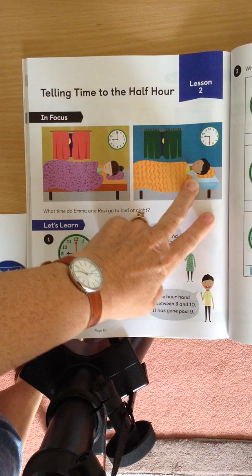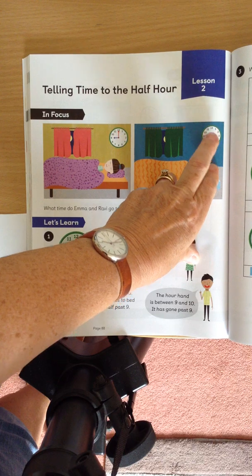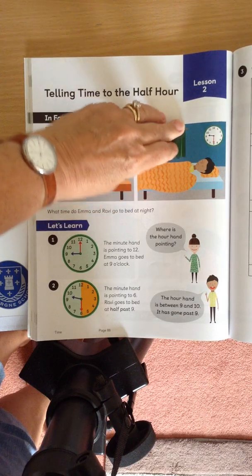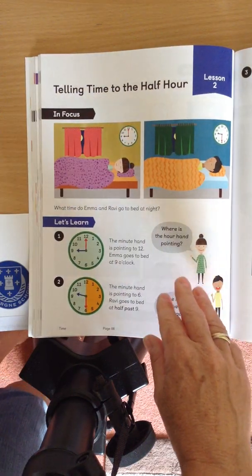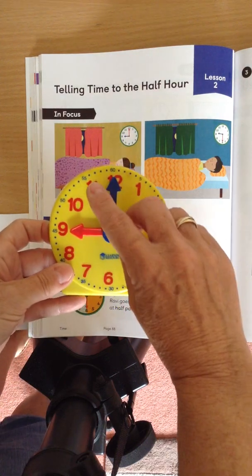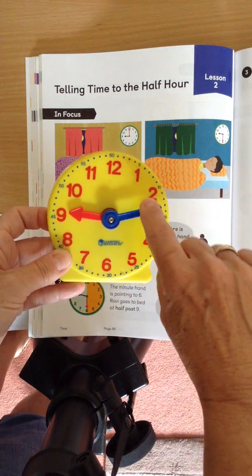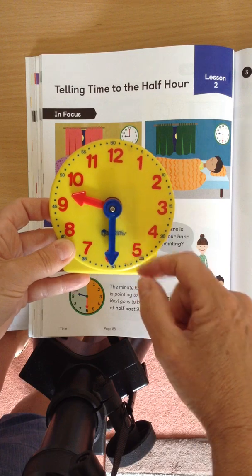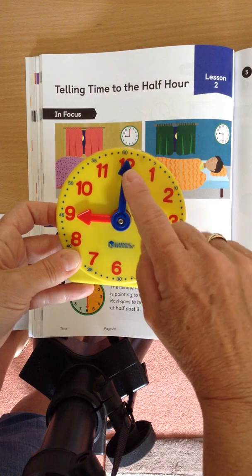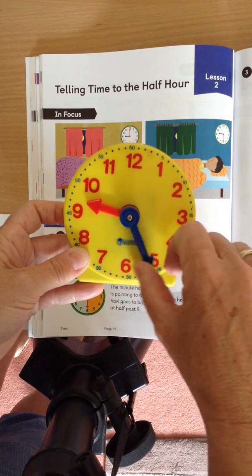Now, Ravi is in bed and the minute hand, or the long hand, is not pointing at the 12, but it's pointing at the 6. Can you see what's happened to it? Let me show you on my clock here. That was 9 o'clock here. And the minute hand, the long hand, has gone all the way round to the 6. Let's look at that again. It goes from there and it goes all the way around. We call that going half the way around.